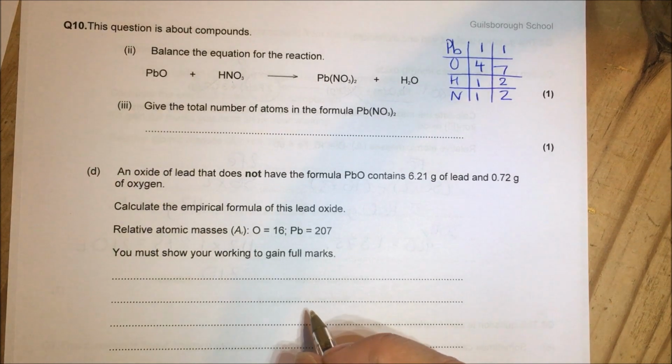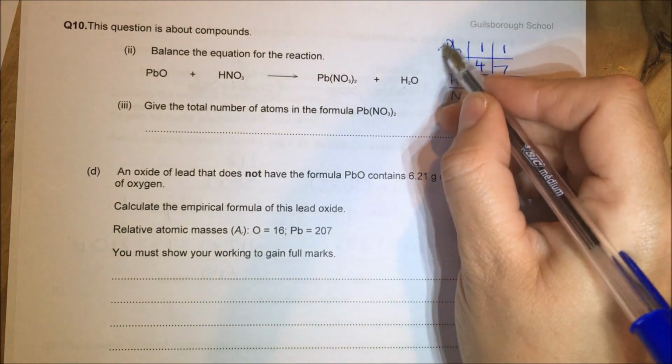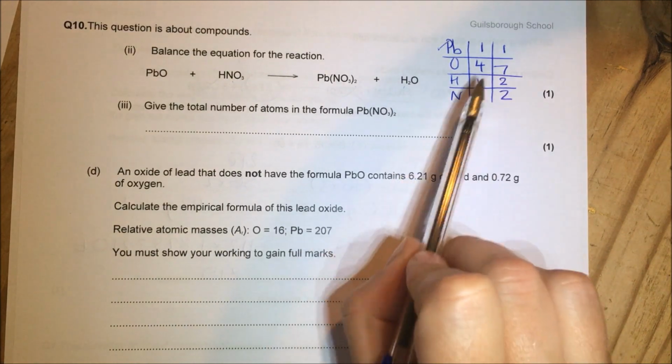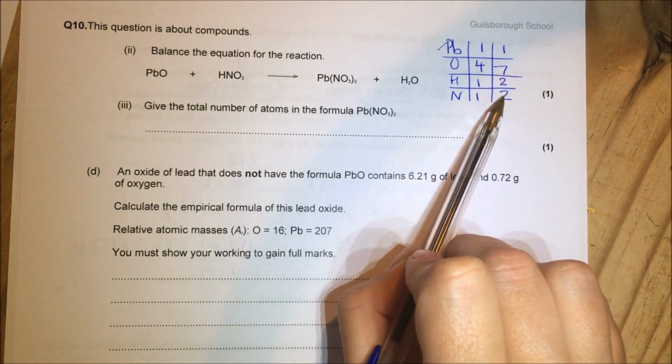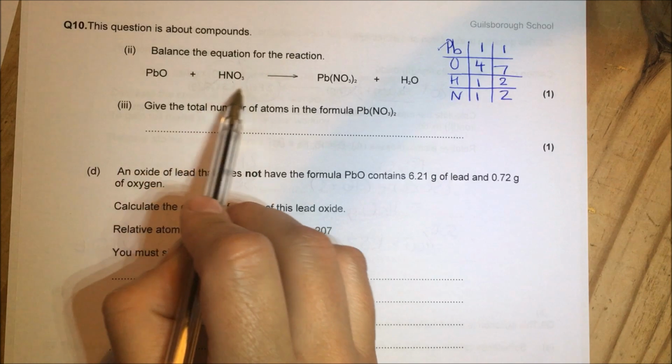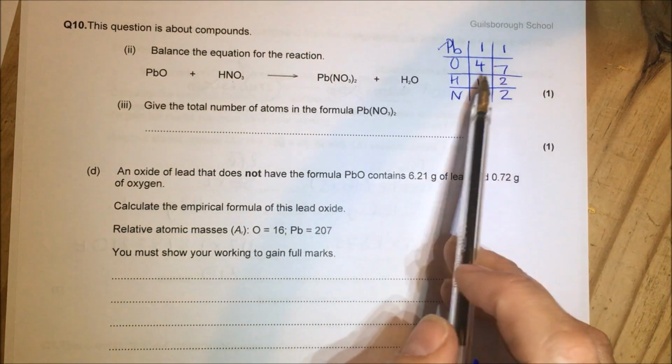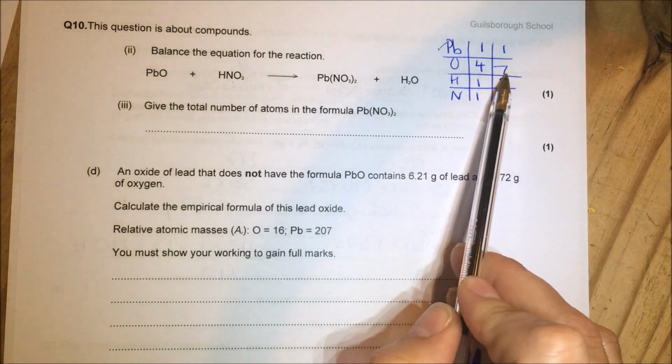Now I need to balance. So lead is fine, that's all balanced, but these are not. So the oxygen, the hydrogen and nitrogen are all lower on this side than they are on that side, and they're all present in this molecule here. So I need to double my nitrogen, double my hydrogen. I need to go with my oxygen from 4 to 7.